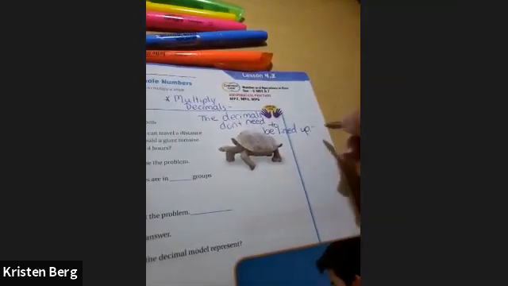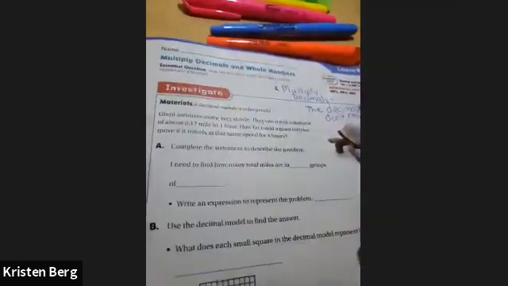The only time it needs to be lined up is just when it's adding and subtracting. So do keep that in mind.